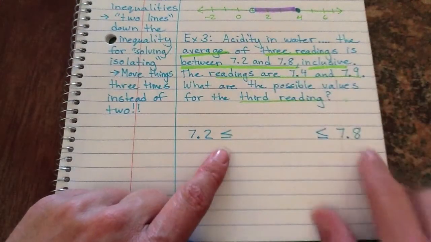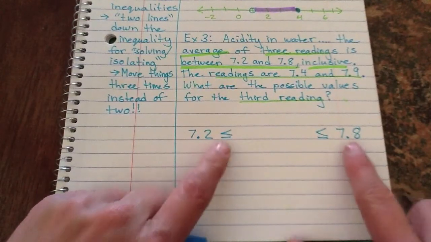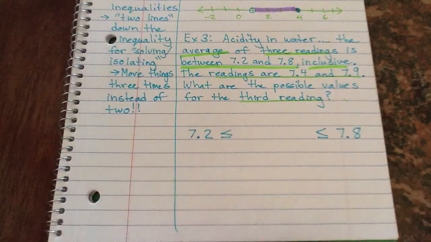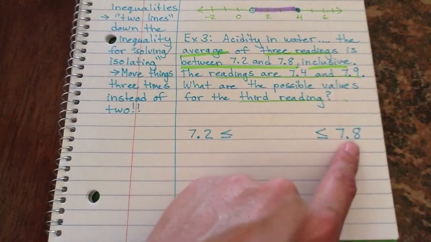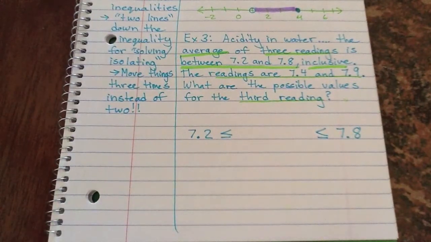On these, you're always going to have your smaller number here, larger number here, every single time because of these less than signs. And if you think about it, x has to be less than or equal to whatever is larger, x has to be greater than or equal to whatever is smaller. So that's going to be that way every single time.